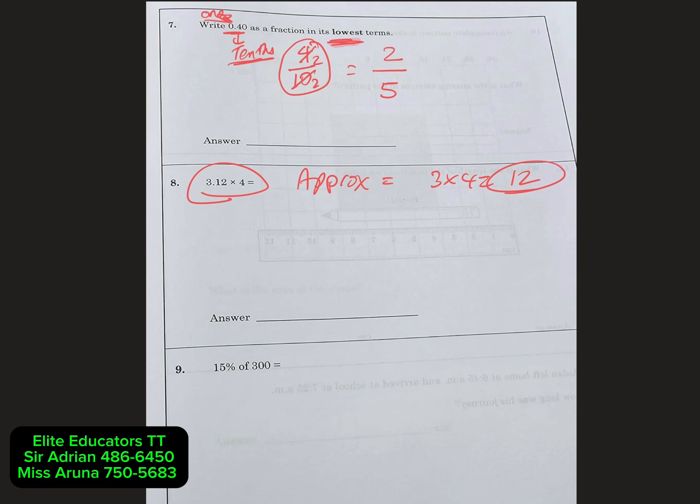So let's work it out. 3.12 multiplied by 4. 2 multiplied by 4 gives us 8. 1 multiplied by 4 will give us 4. 3 multiplied by 4 will give us 12.